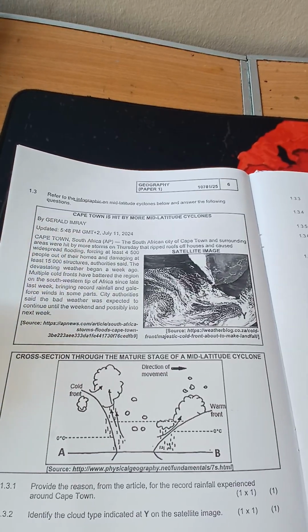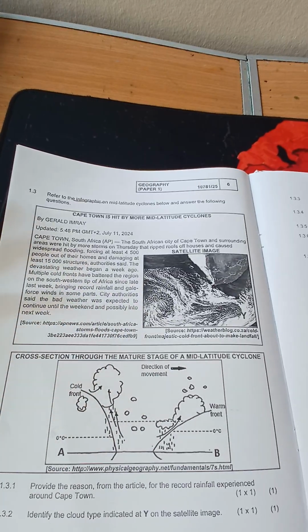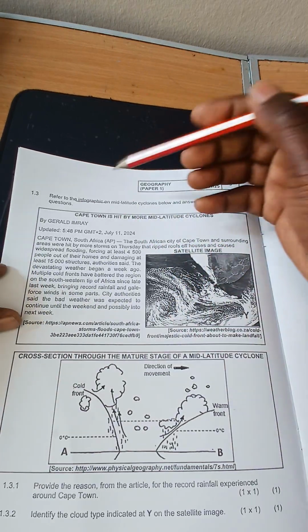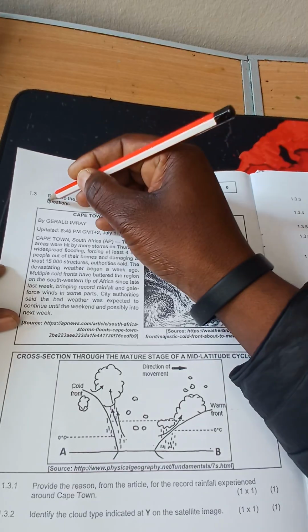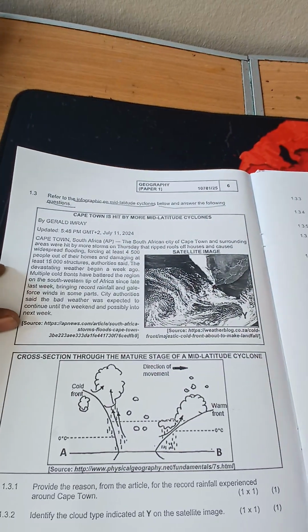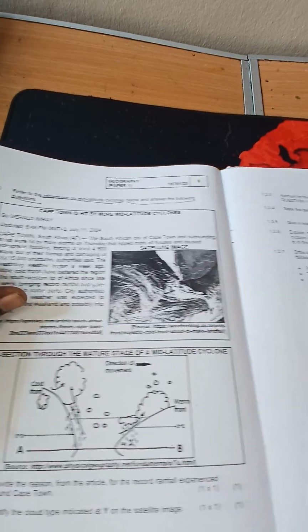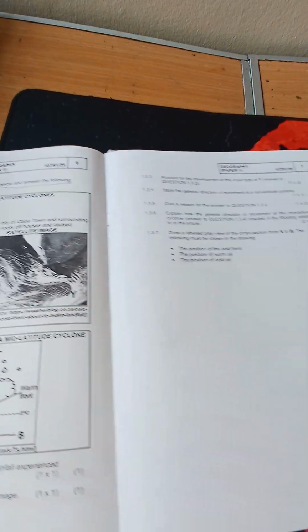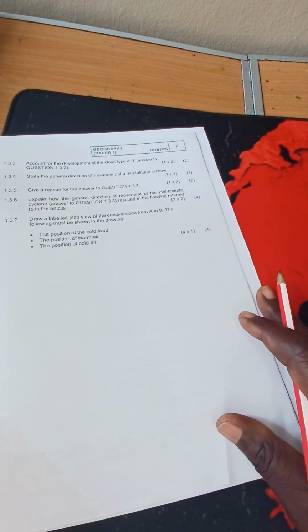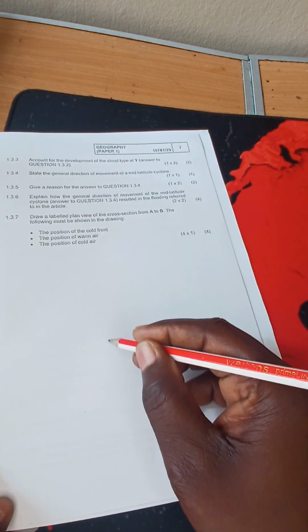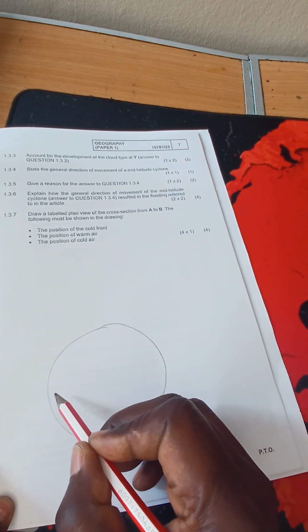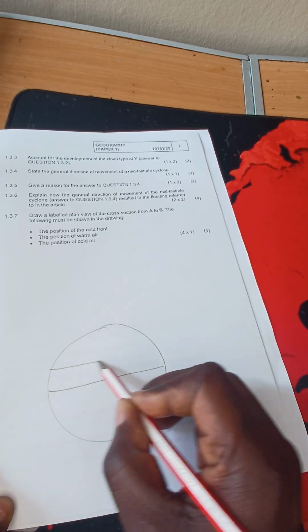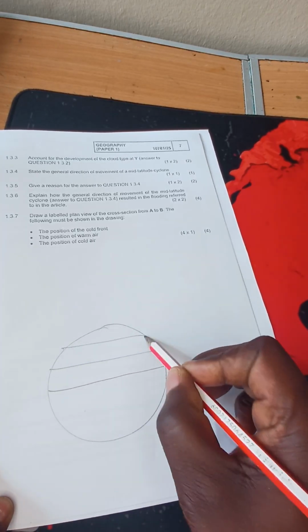Okay, let's go through the question and see how we can unpack it, how we can make it easier for you to understand. Refer to the infographic of mid-latitudes below and answer the following questions. When you hear the word mid-latitude, what comes to your mind? I think let's start with that. I'm going to explain it this way. I'm going to take you back to grade 11, global air circulation. So something like this, of course, comes to your mind.